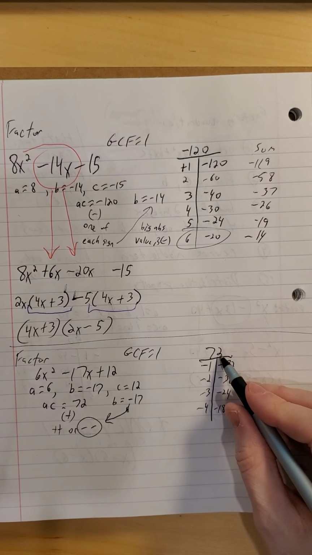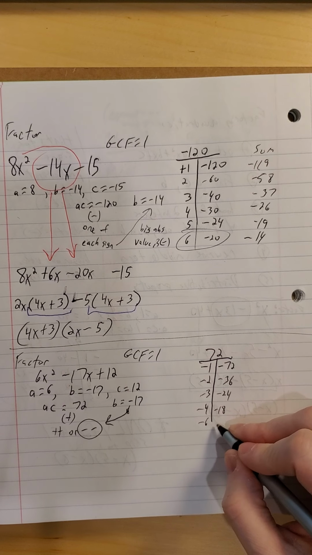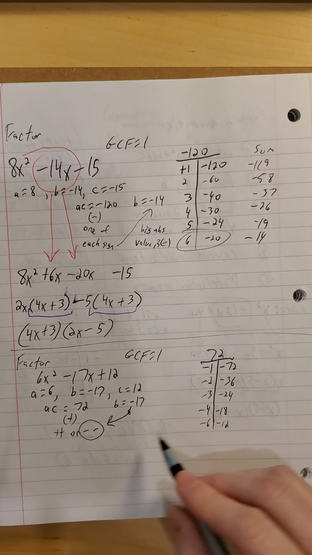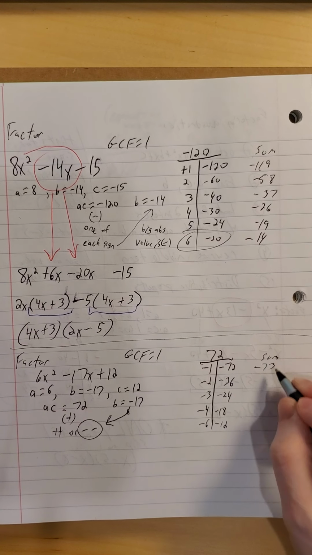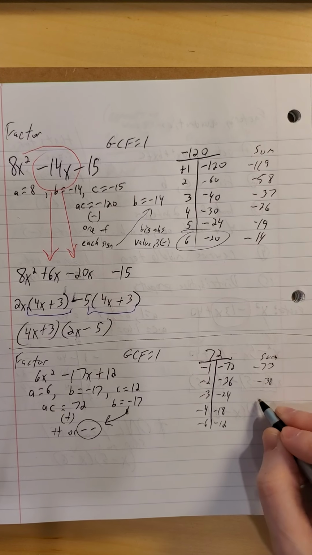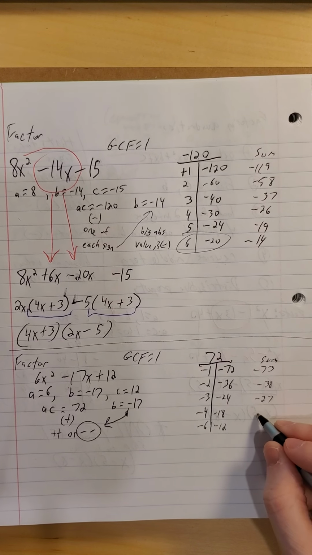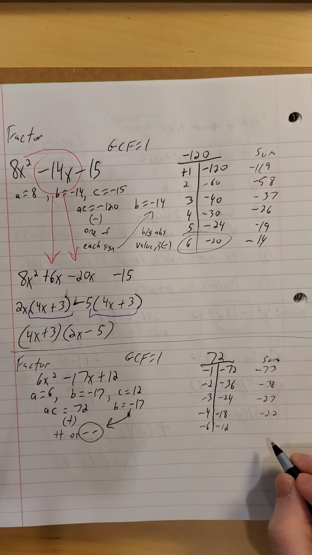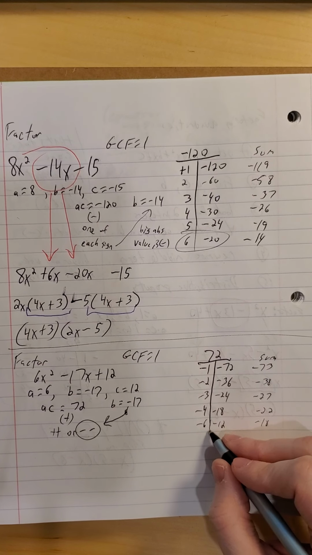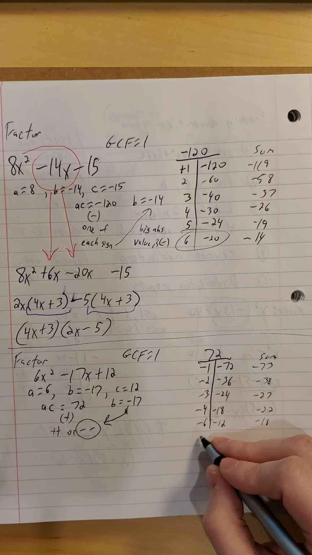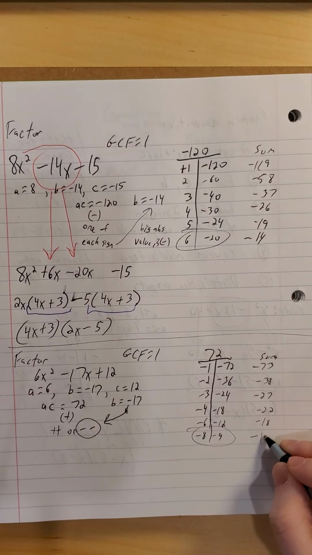5 doesn't work. It doesn't end in a 0 or 5. 2 and 3 work, so 6 has to work. So far, we don't have the right sum yet, though. Negative 73 for a sum, negative 38 for a sum, negative 27 for a sum, negative 22 for a sum, and negative 18 for a sum. So 7 is not a factor, 8 is a factor, and negative 8, negative 9, there's our winners.